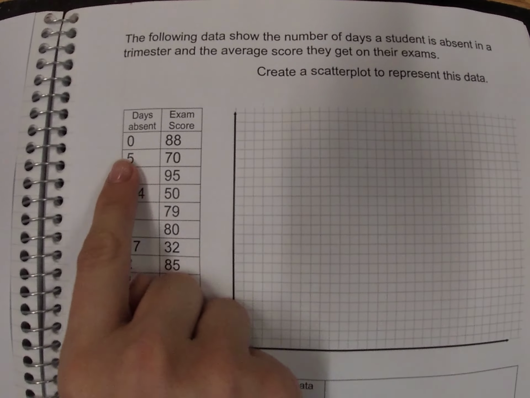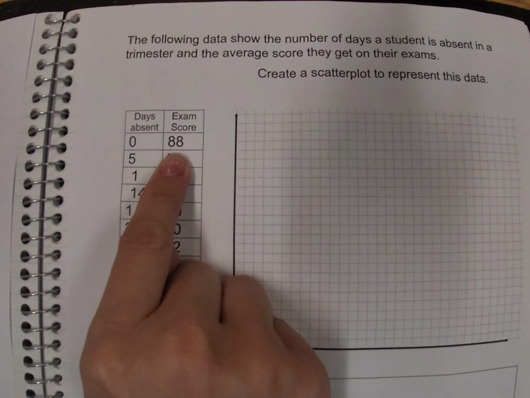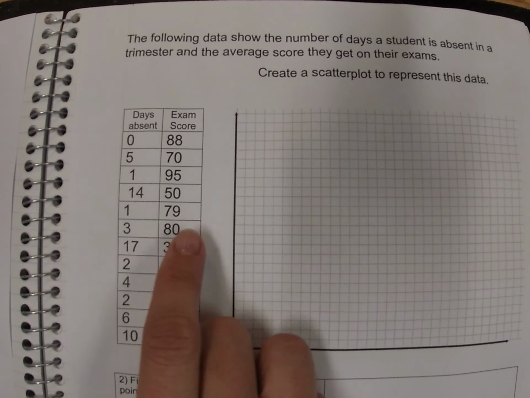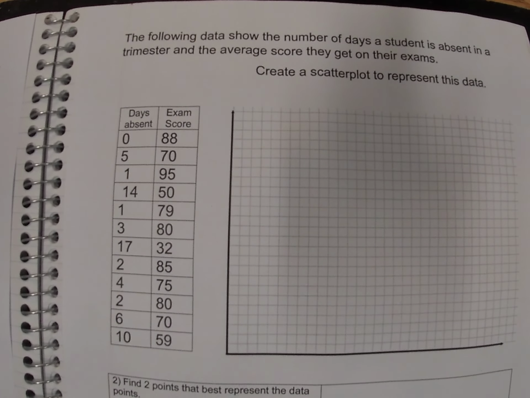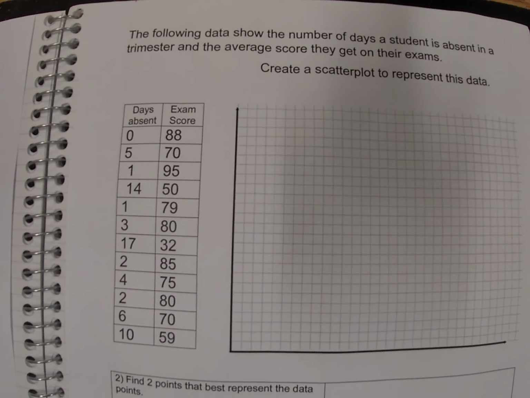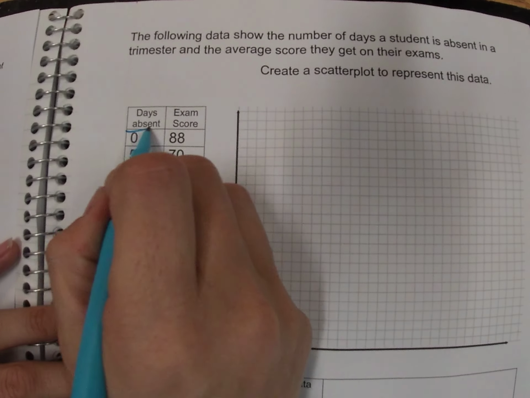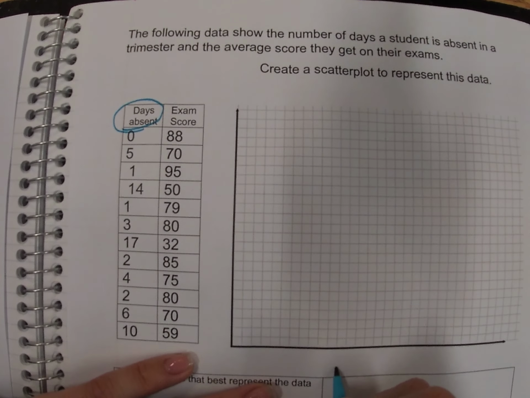So it's saying this student missed 0 days and got an 88 average on their exams. Okay, this student missed 14 days and got a 50 average on their final exam. We want to turn this information into a scatter plot. So to do that, right, our x-axis is always our first, so this is going to be our days absent.